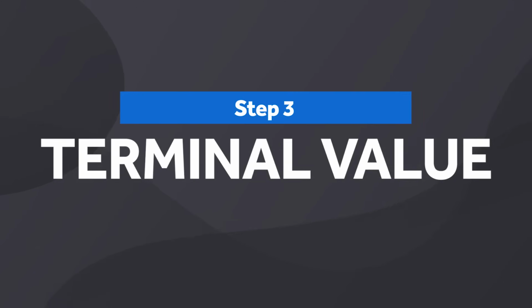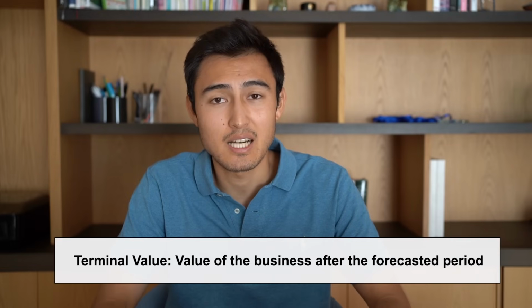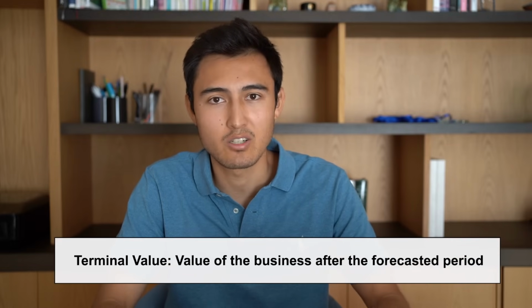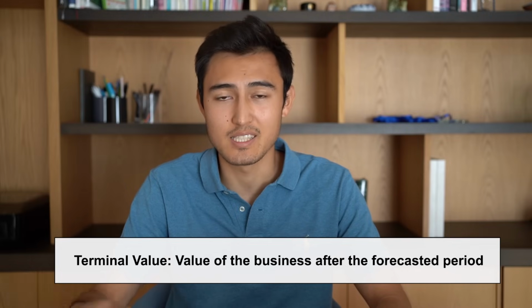Step 3 is the terminal value, and this is the value of the business after the forecasted period. So suppose you forecasted for 5 years after the current date, anything after that is the terminal value. Now obviously it is all the way to infinity and you assume a steady state of growth throughout that period. So you really want to be careful with your assumptions here, as it's going to have a big portion of your value, right? Compared to 5 years, if you have infinity, it's going to be a lot bigger.